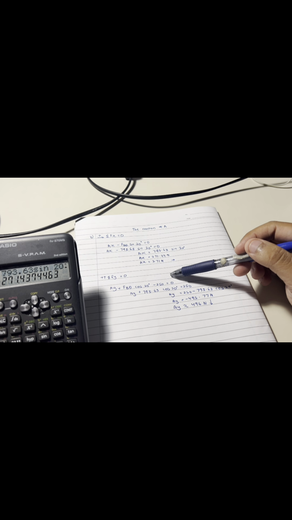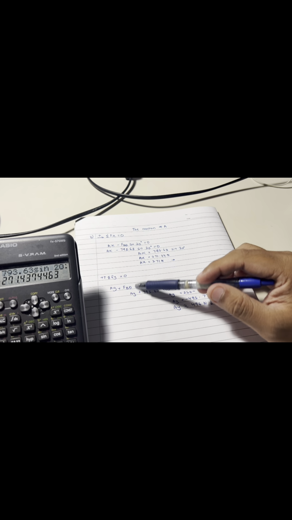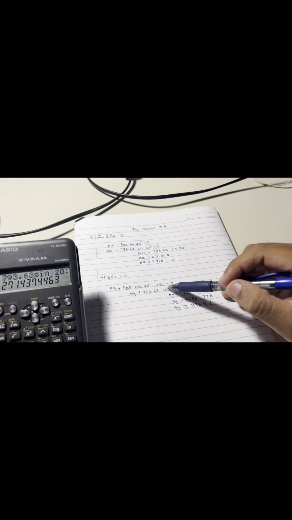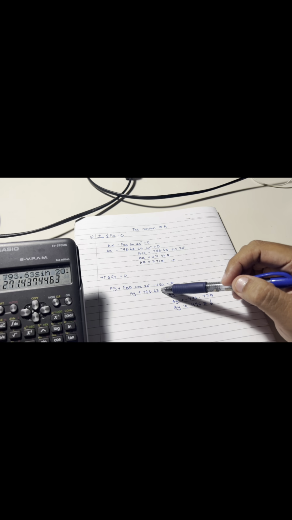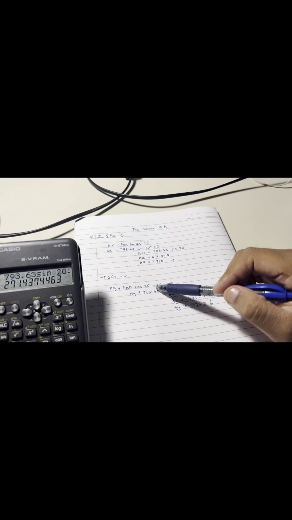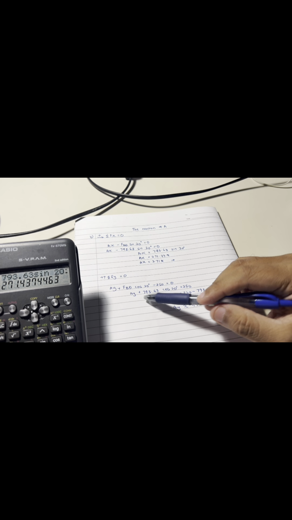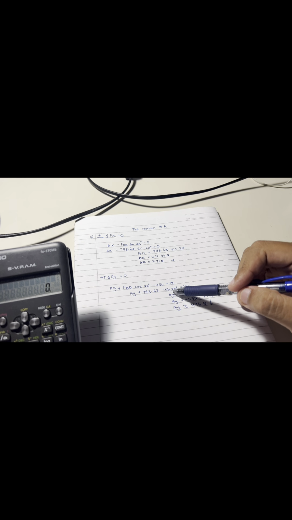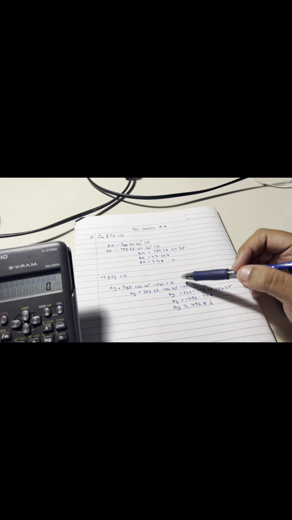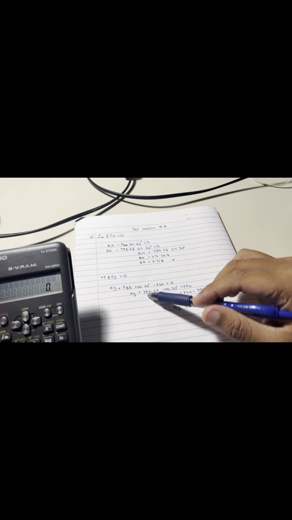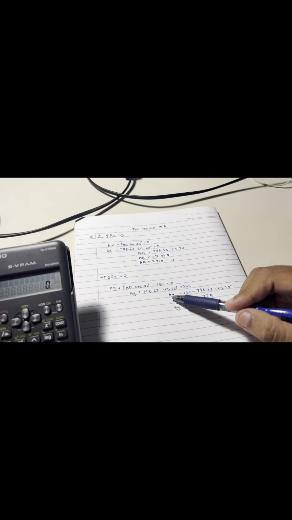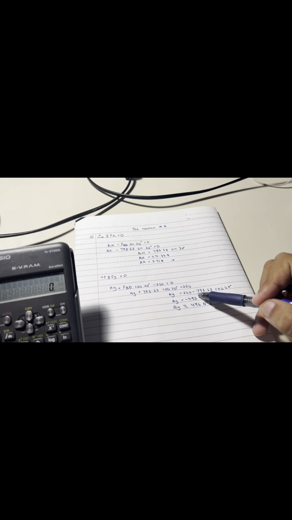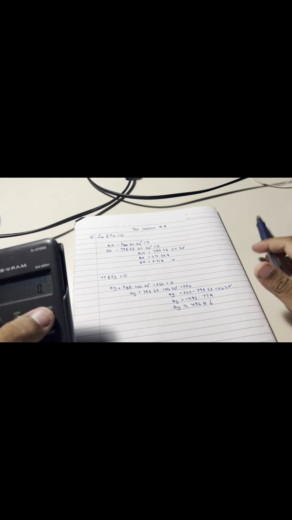And then we continue to find Fy. So Ay plus FBD cos 20 minus 250 equal to 0. And then we change the negative to become positive. So it becomes Ay plus 793.63 cos 20 equal to 250. And then we move the FBD term to become negative. So it becomes Ay equal to 250 minus 793.63 cos 20. So we calculate.